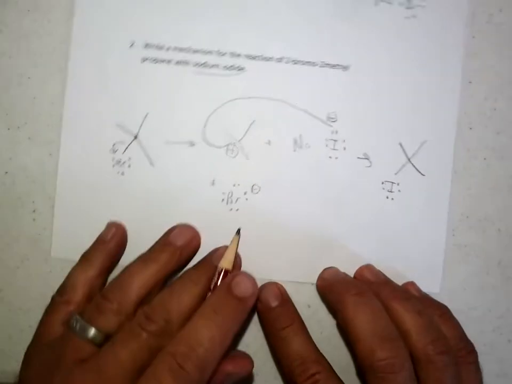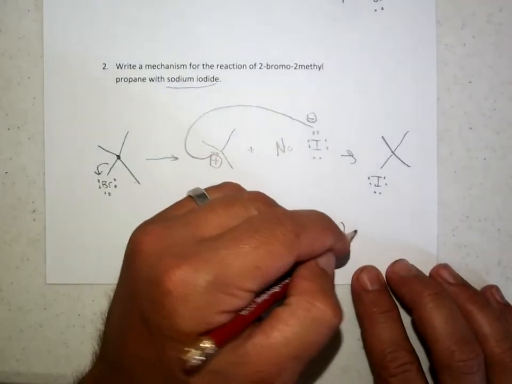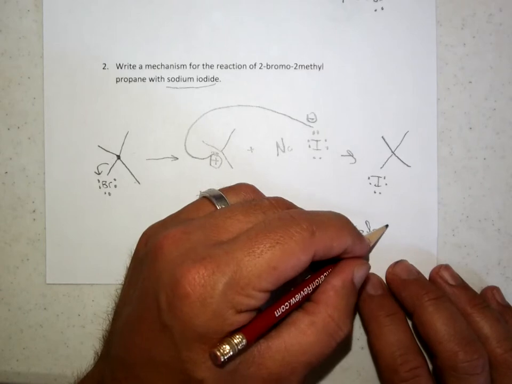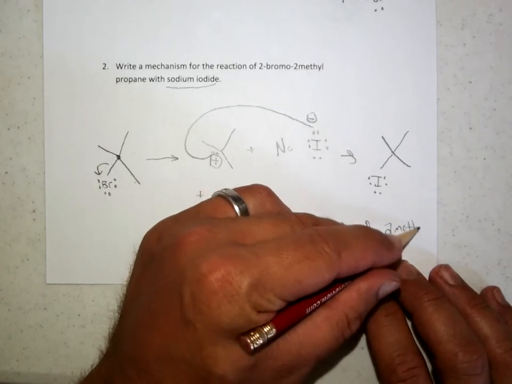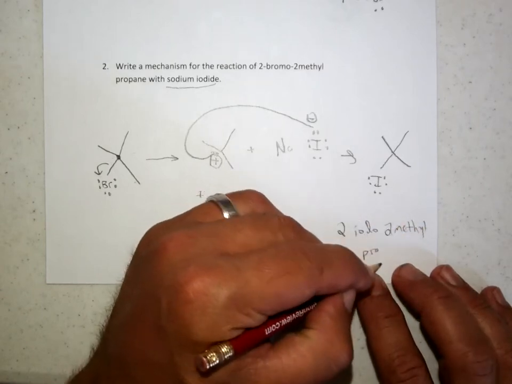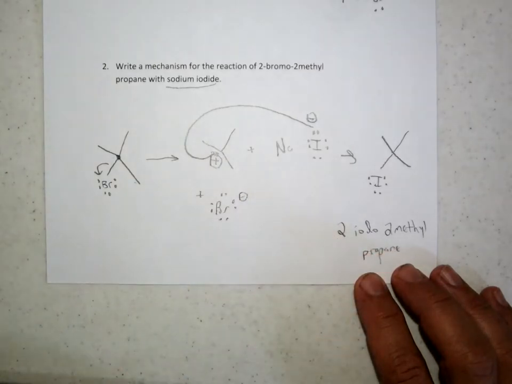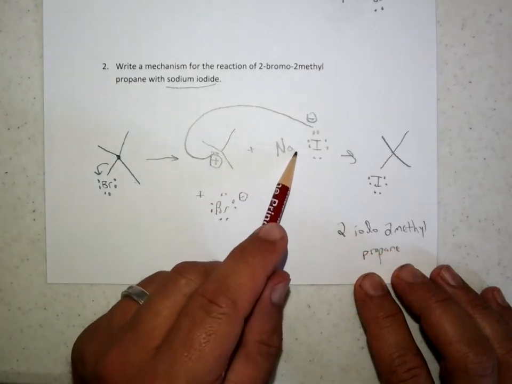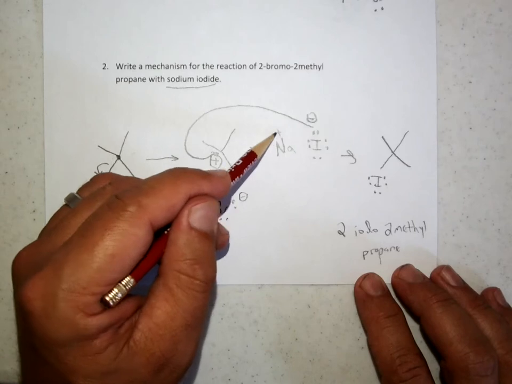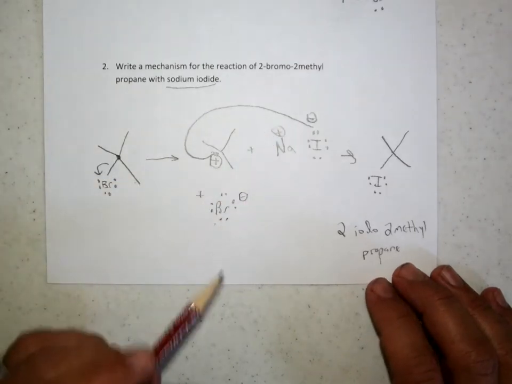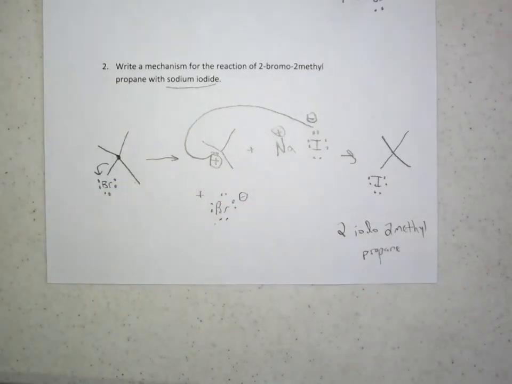So you end up with 2-iodo 2-methyl propane. And then you'll have the sodium spectator going with the bromide in your final reaction mixture.